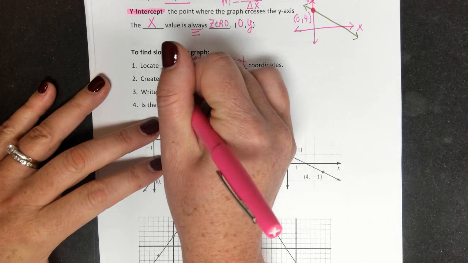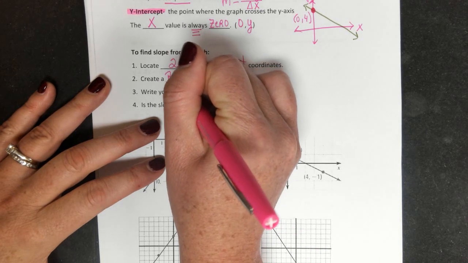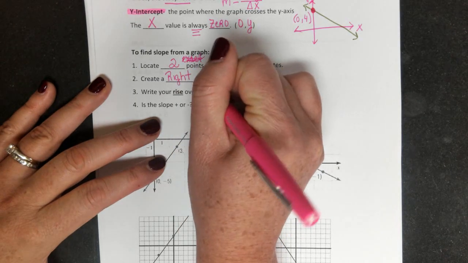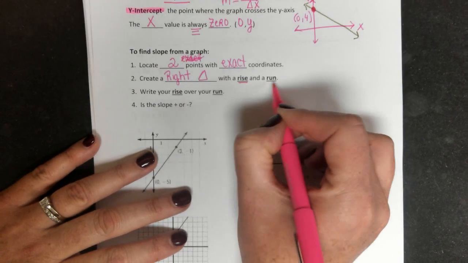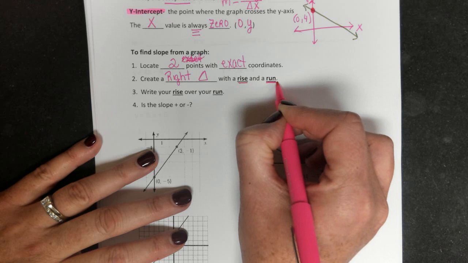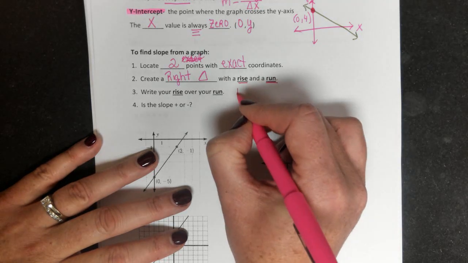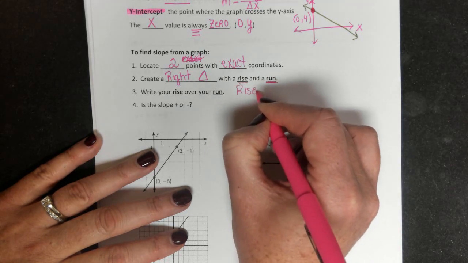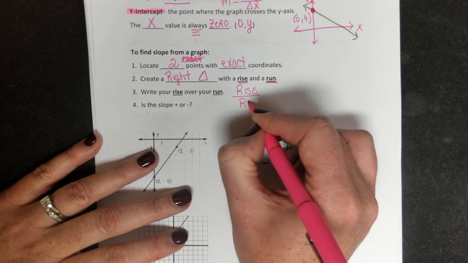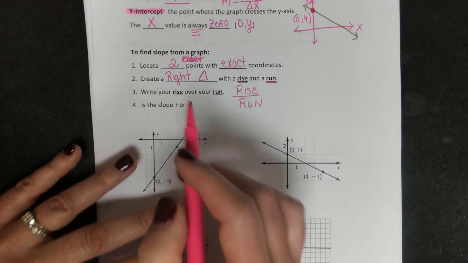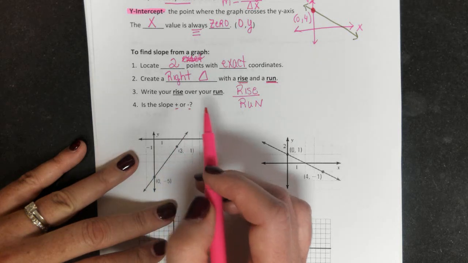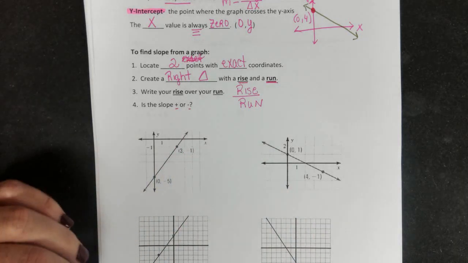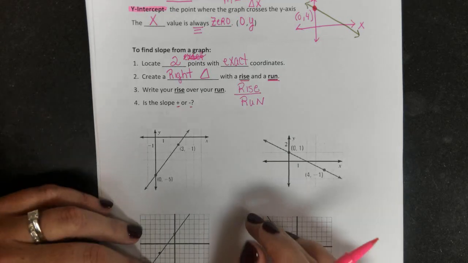Then we're going to create a right triangle with a rise and a run. Then we're going to write the rise over the run. And then we have to decide, is the slope positive or is it negative? Okay? So let's look at the first example.